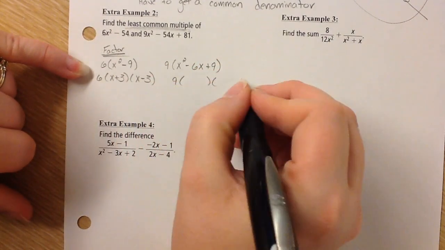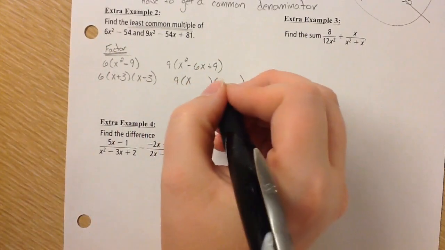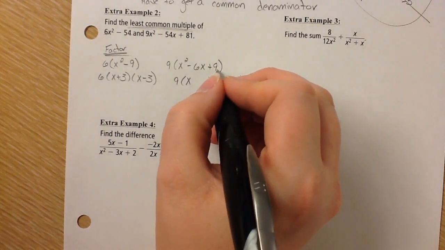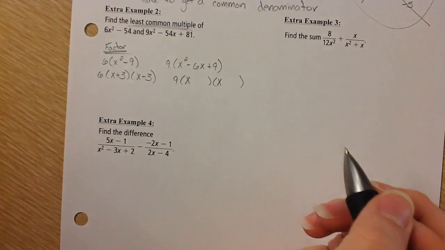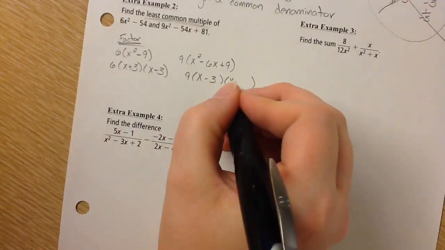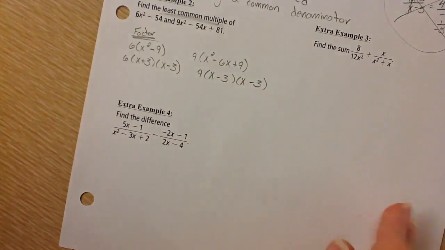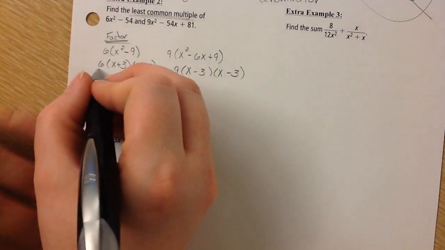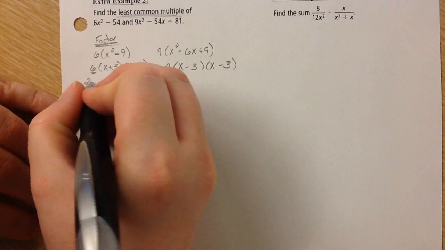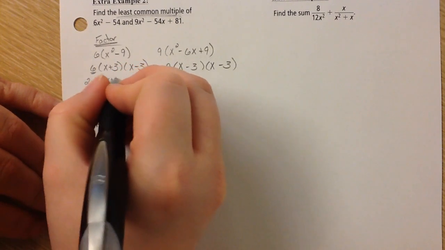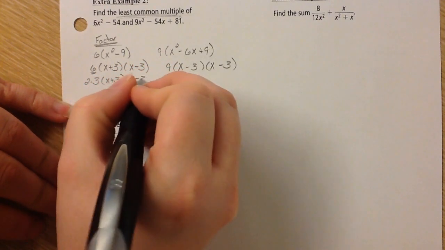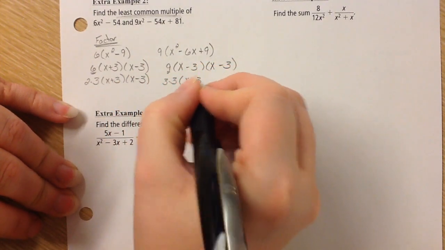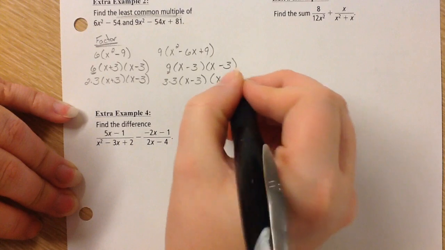Now let's see, will this factor? x and x multiply to give 9 and add to get negative 6: minus 3. And then sometimes it's helpful to even break down the number parts. 6 is 2 times 3, times x plus 3, times x minus 3. 9 is 3 times 3, x minus 3, and I'm going to leave it all factored out.